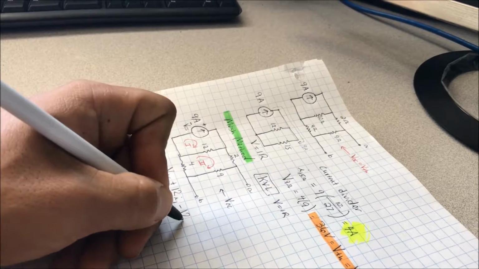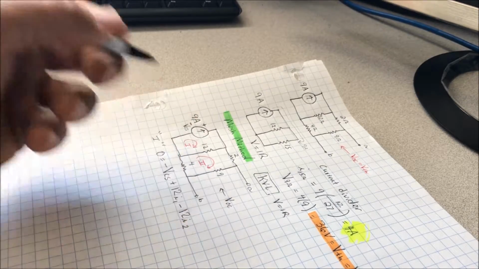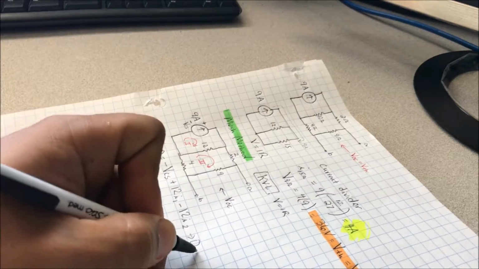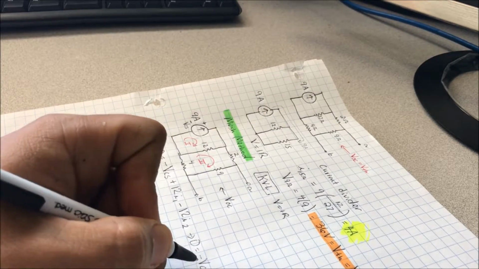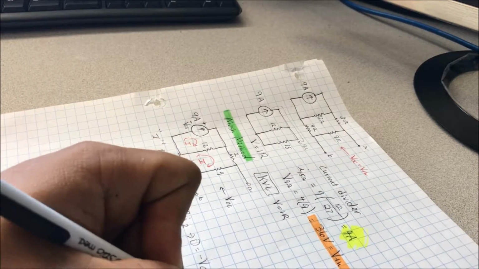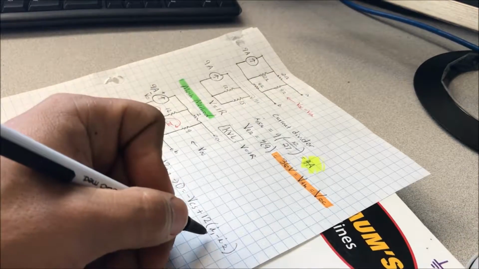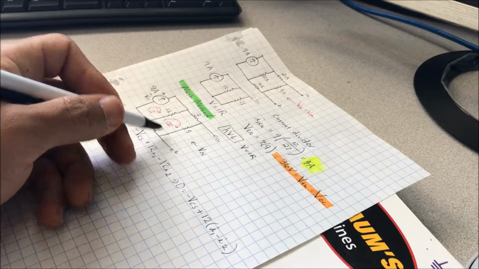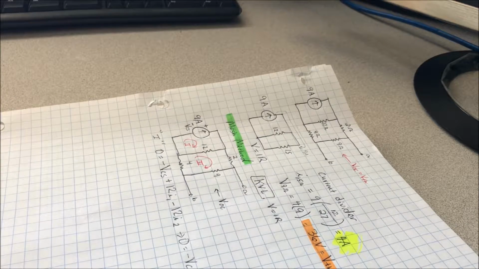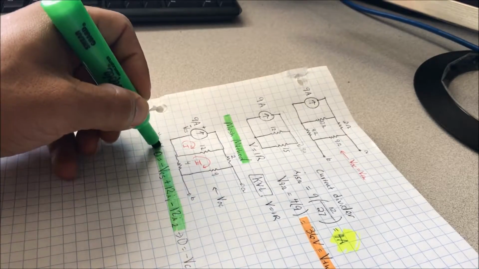So minus 12I2, because it's in between both. You can also write this as 0 equals minus voltage of the current source plus 12(I1 minus I2). The first one is always the mesh you're in. That's your first one.